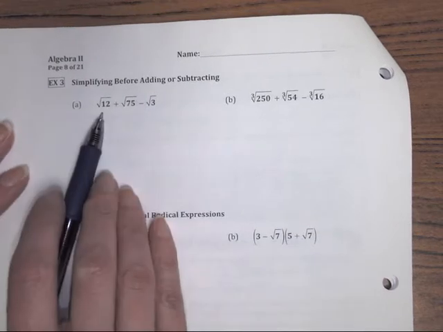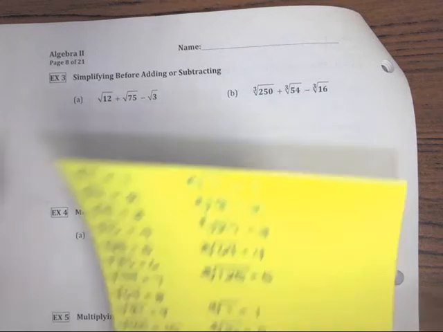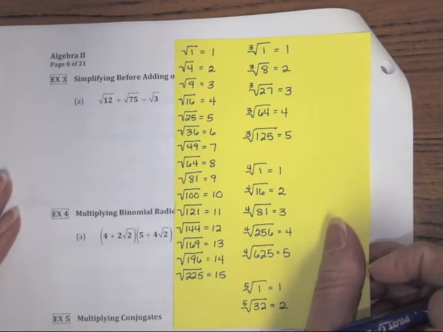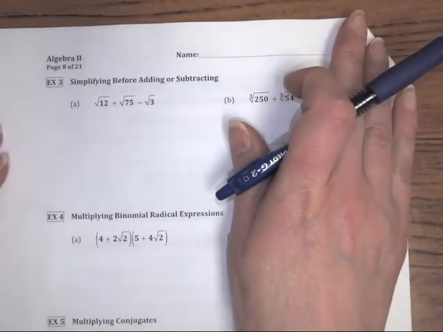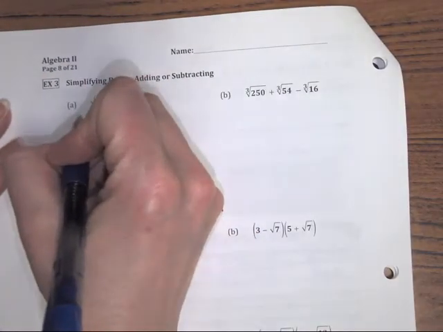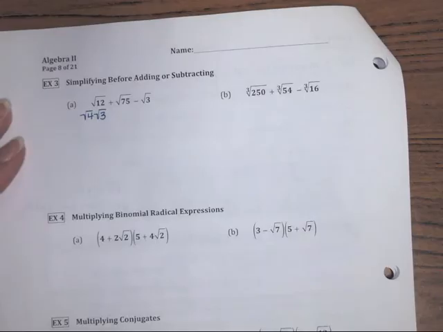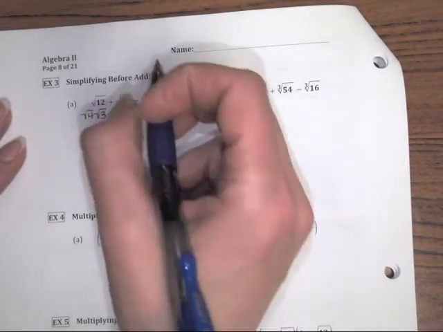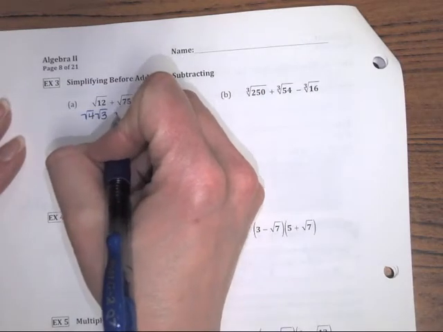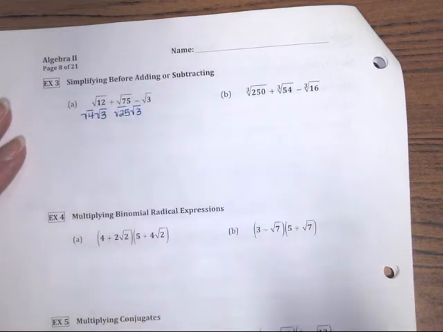So first of all, how can I split out square root of 12? And if you don't have this handy, get this handy that tells you what numbers you can use. So how can we split 12? 4 and 3. So square root of 4 and square root of 3. How can we split 75? 25 and 3. I like that. All right, so square root of 25. Square root of 3.